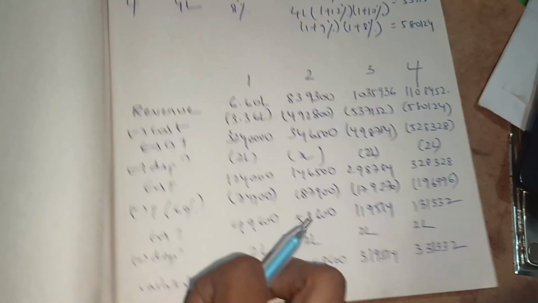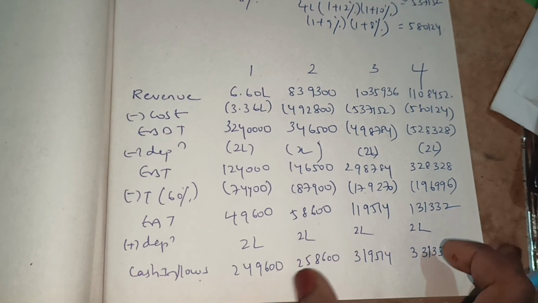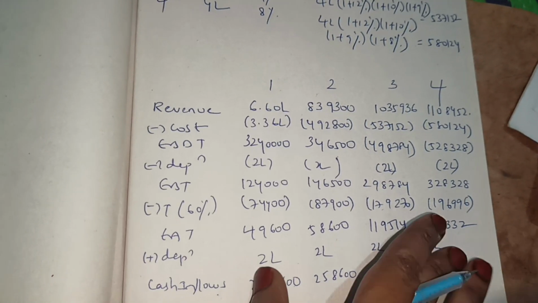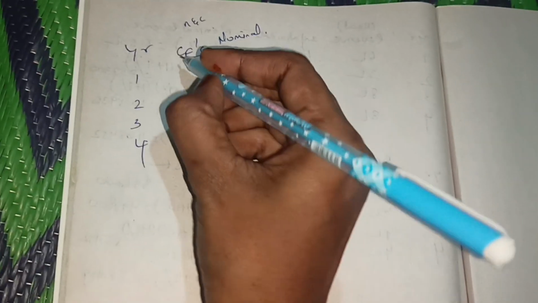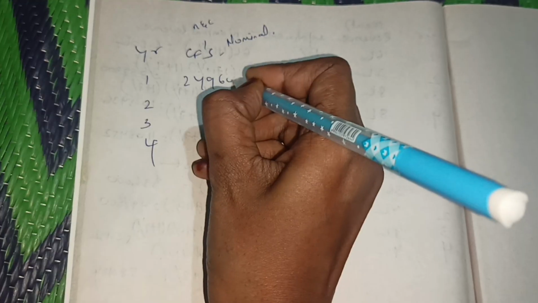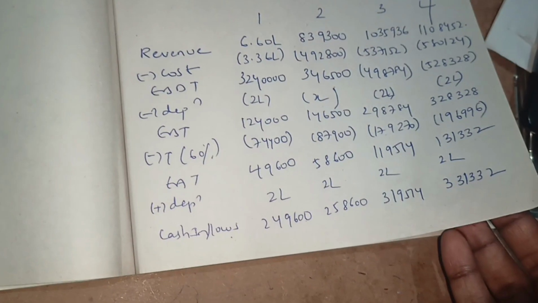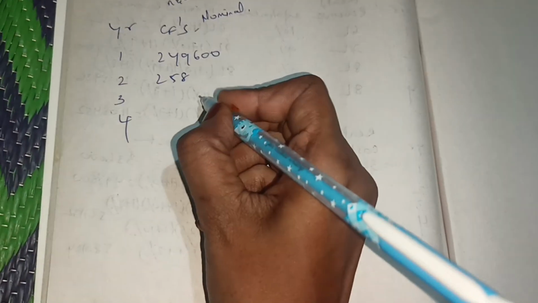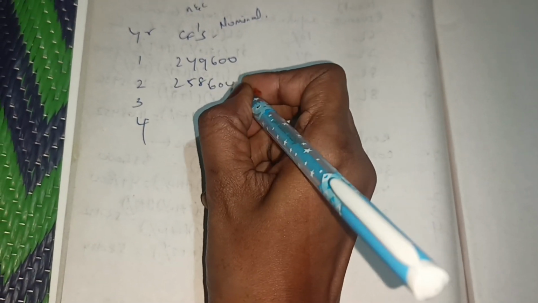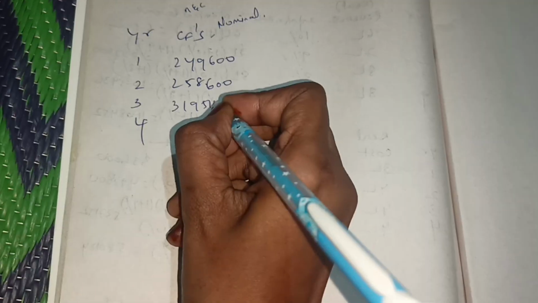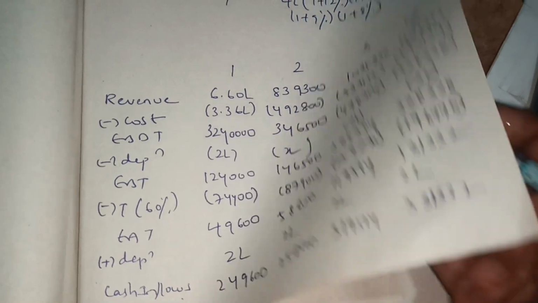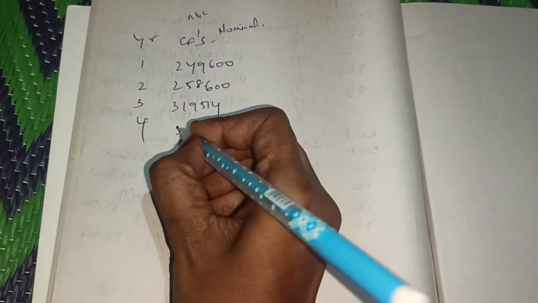So nominal cash flows for the first year 2,49,600. I'll be noting here 2,49,600, 2,58,600, 3,19,514, 3,31,332.